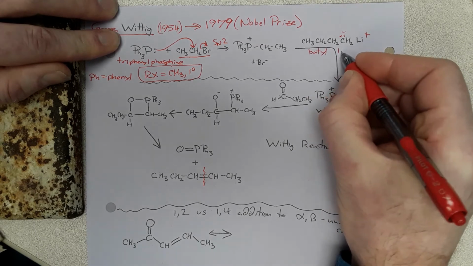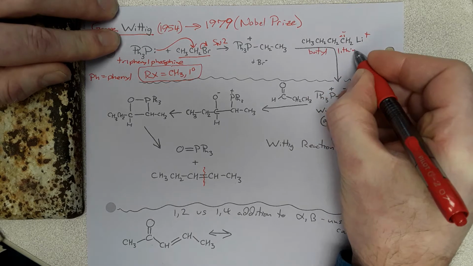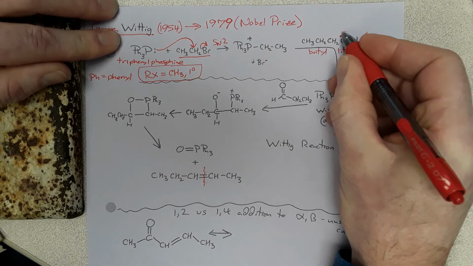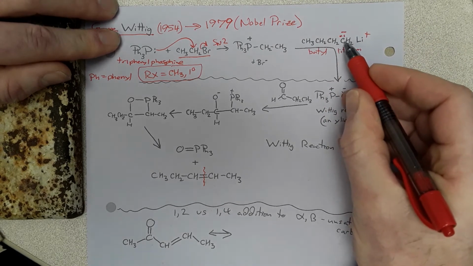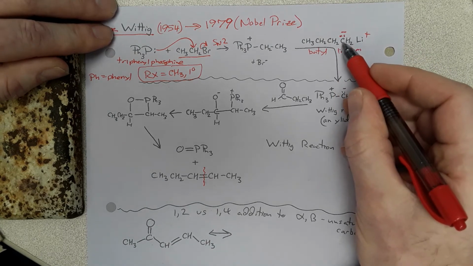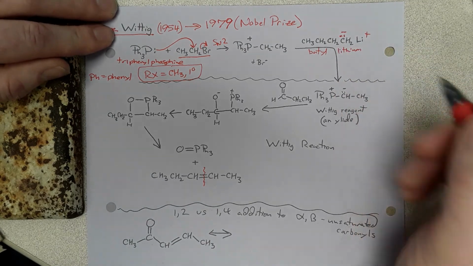Butyl lithium, and that is a very strong base, right? We have an electropositive element that has a lone pair and a negative charge on it. It's going to be extremely reactive. This doesn't want to have the negative charge. It wants to get rid of it.